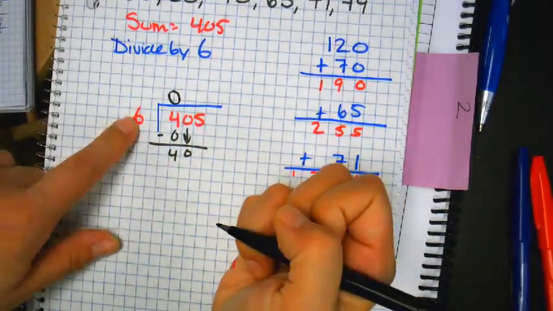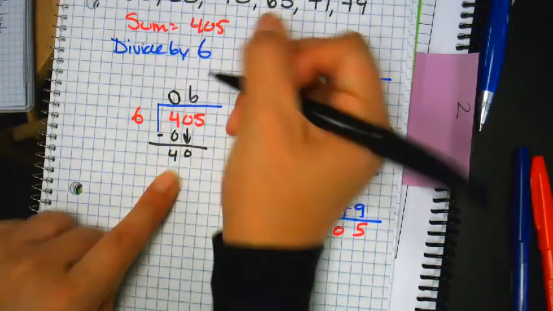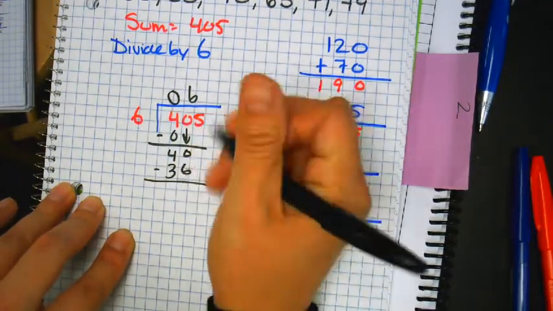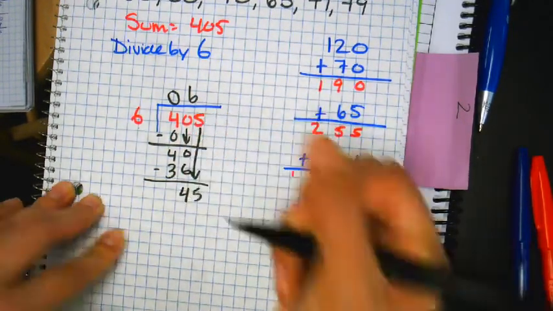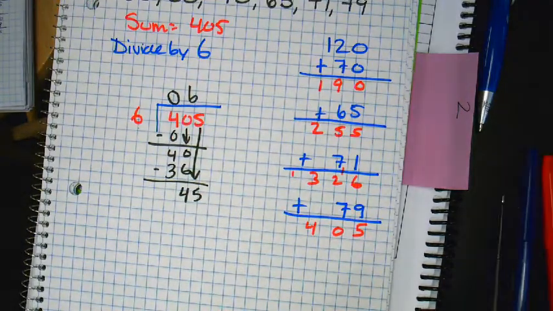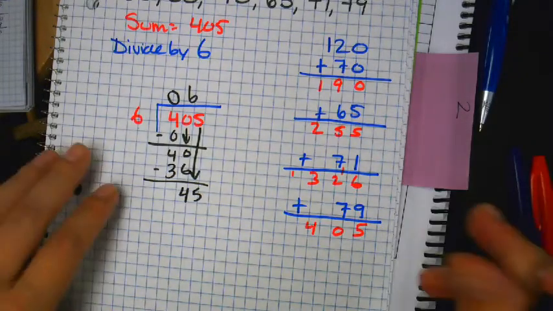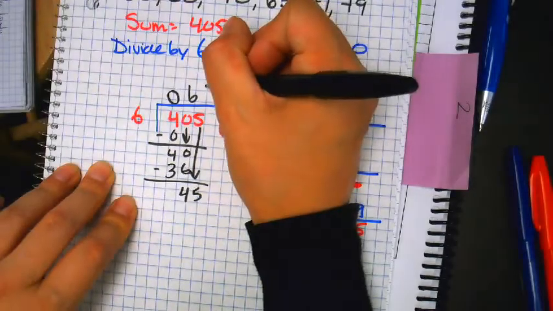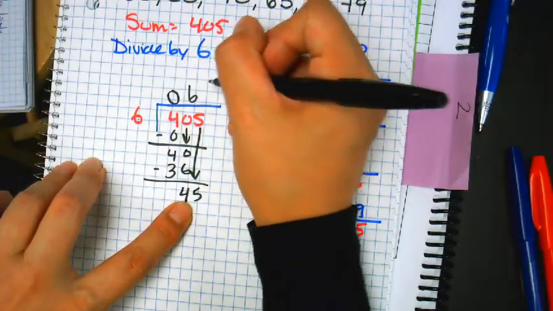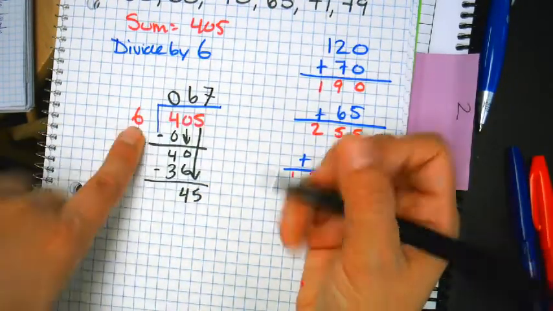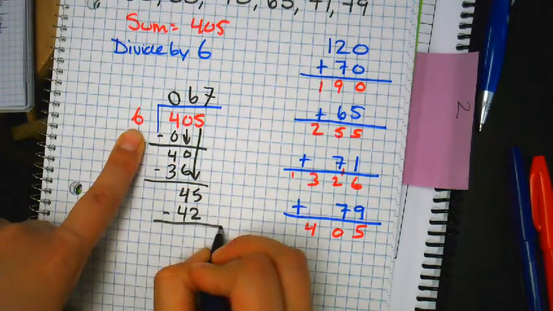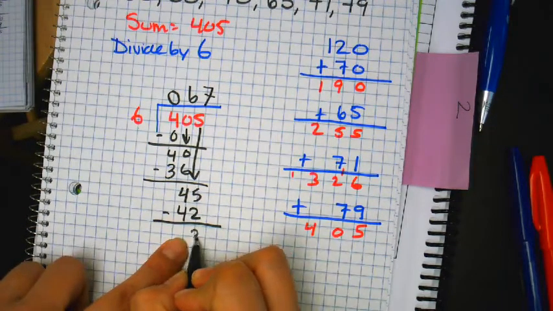How many times does 6 go into 40? 6. That gives me 36, and remainder 4. Bring down the 5. I'm going to slow it down. So, how many times does 6 go into 45? 7, because 7 times 6 is 42. What's my remainder? 3. Am I done?